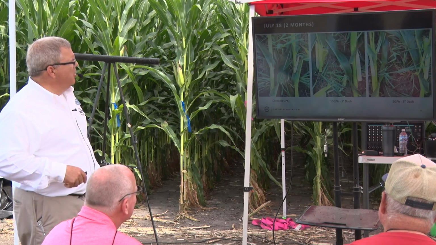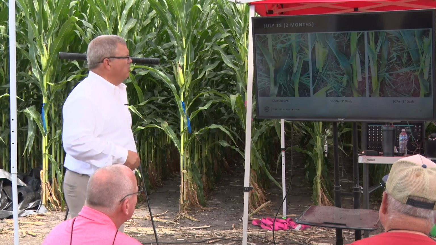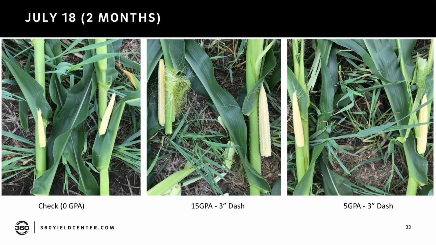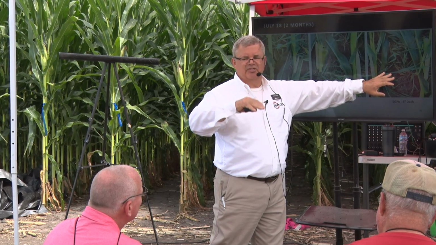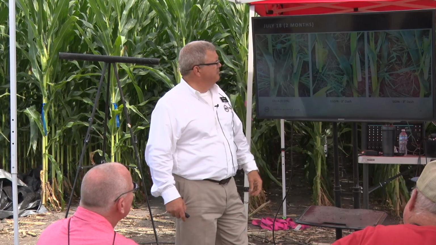Okay? So advance now to 2 months old, and now you start to see the difference between both the check versus the 15 gallons per acre, but you also see a difference between 15 and 5 gallons per acre, right? This had plenty to get us through adolescence, through V5, V6, but this still had luxury left over, and it's still pumping the plant and pushing it even after that stage. So is this good or bad to have such big ears right now?